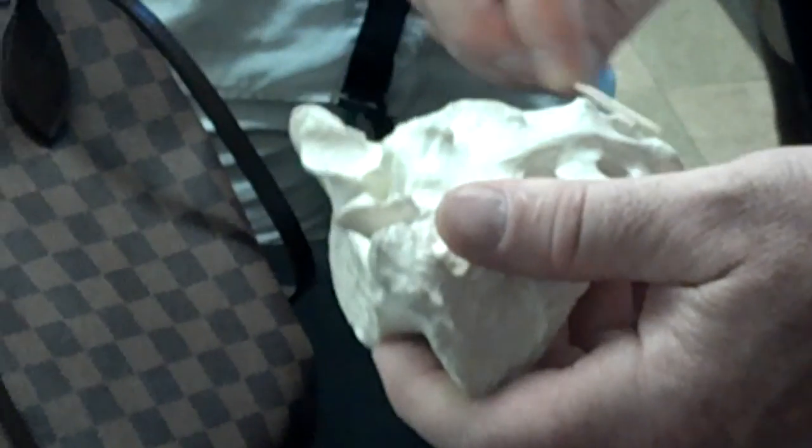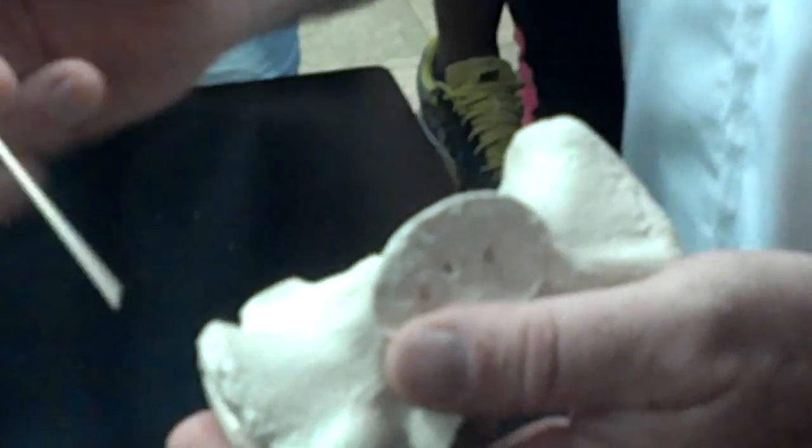This is the sacrum. It's an upside down triangle. The posterior aspect is rigid and knobby. The anterior is nice and smooth. On the anterior side, we'll start with the top. This is the base right across here. This is the apex where it points down to.